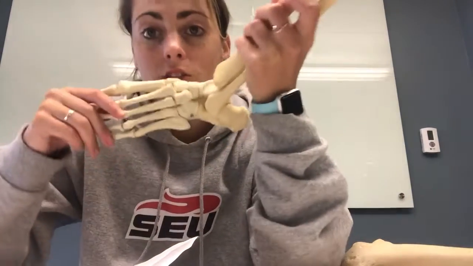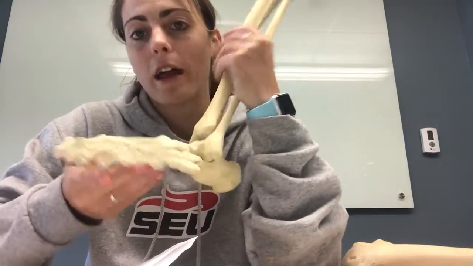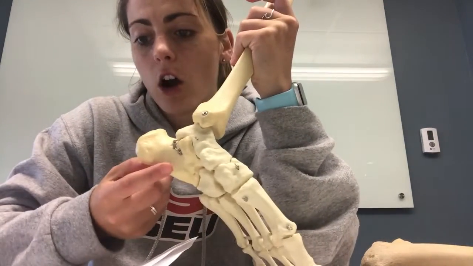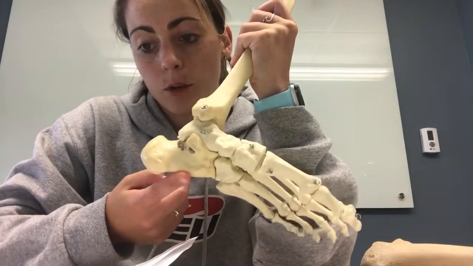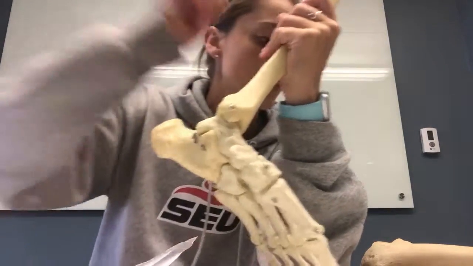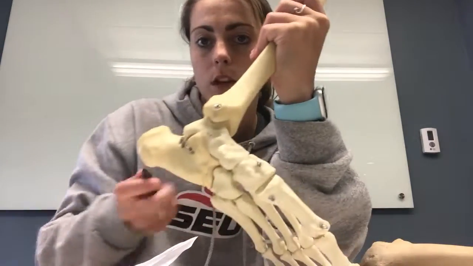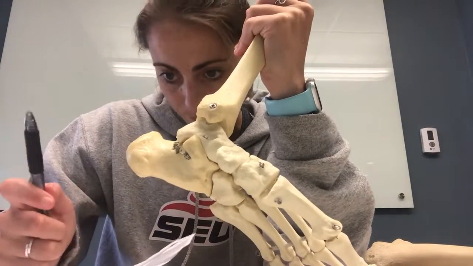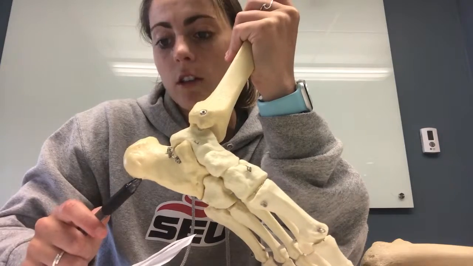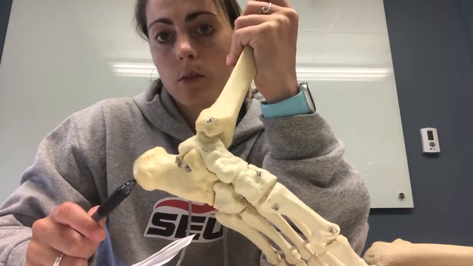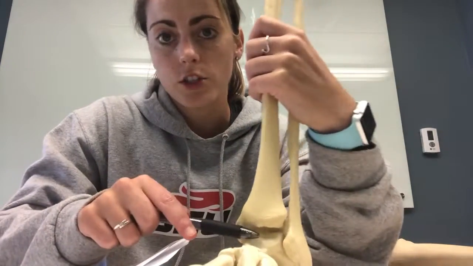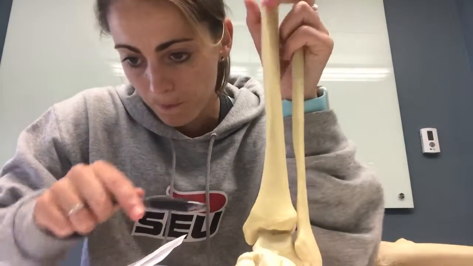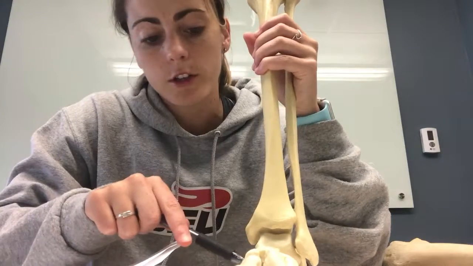Let's talk about the tarsal bones. Okay, so this back here, otherwise known as our heel, is our calcaneus bone. The calcaneal tuberosity is really obvious. It's this big bony thing back here. From there, we have our talus, which is the bone that articulates with the tibia and fibula. Then we have our navicular.